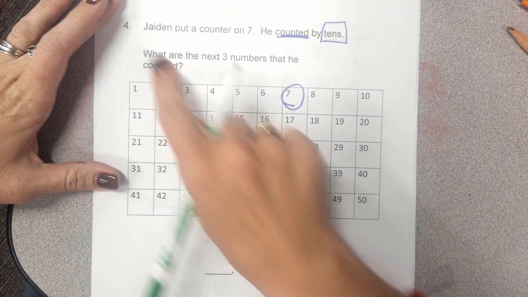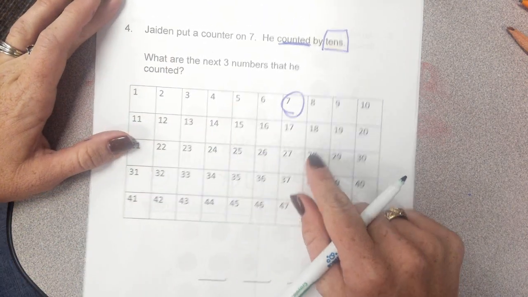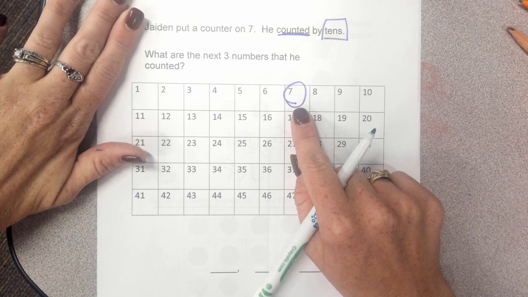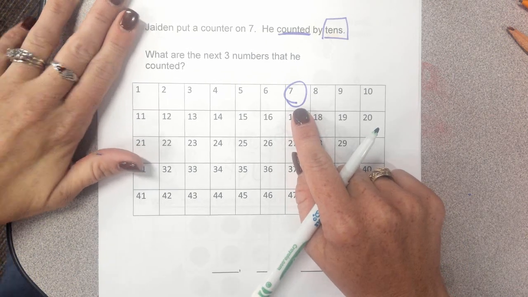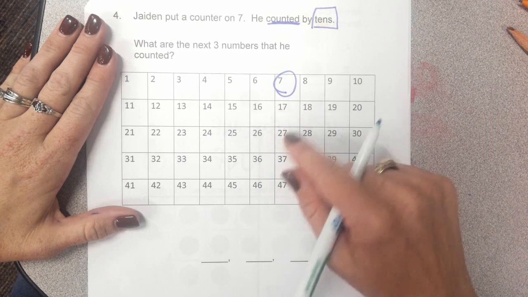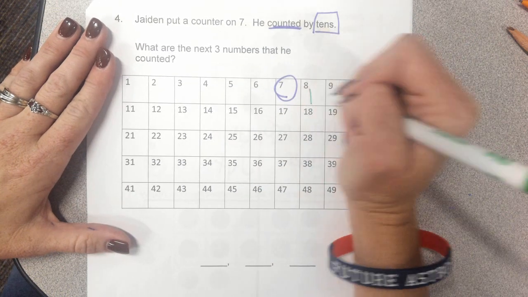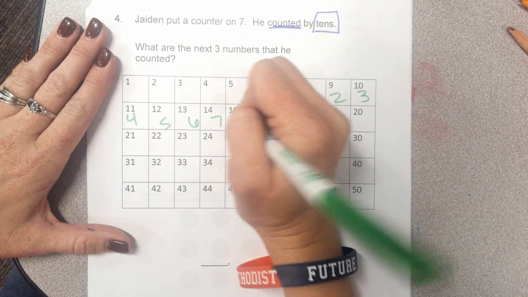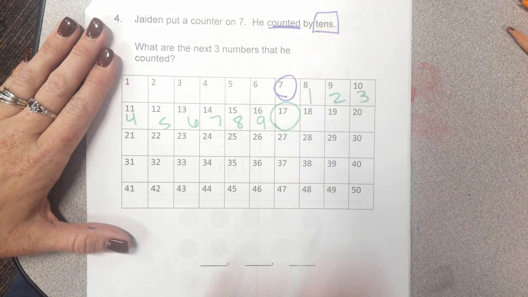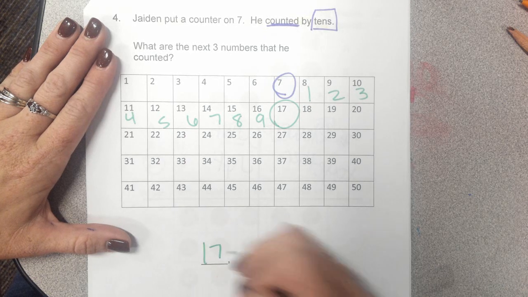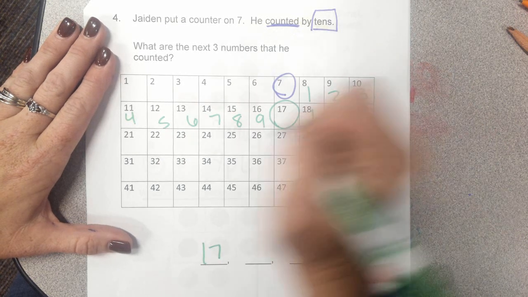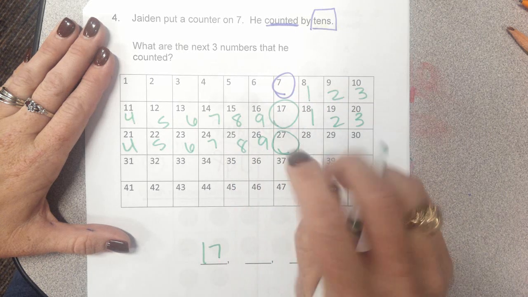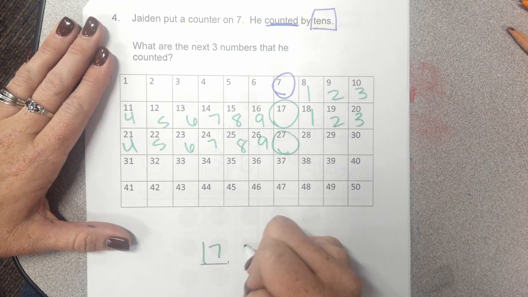Alright. Number 4. Jaden put a counter on 7. He counted by 10. So we circle the 7. And we want to know what are the next 3 numbers that he counted. So we're going to count to 10. 4, 5, 6, 7, 8, 9, 10. So 10 more than 7 is 17. Then you can count to 10 again. 10 more than 17 is 27.